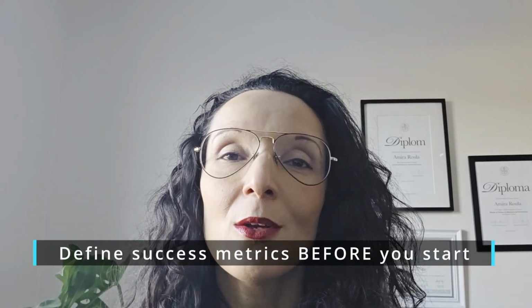Element 2, success metrics. Before you start, define what success looks like. What metrics will you track? What results would justify scaling? What results will signal the pilot should stop? Be specific. Improved efficiency is not a metric. Reduce average email response time from 4 hours to 1 hour is a metric. Higher customer satisfaction is not a metric. Maintain customer satisfaction scores at or above 4.2 out of 5 is a metric.